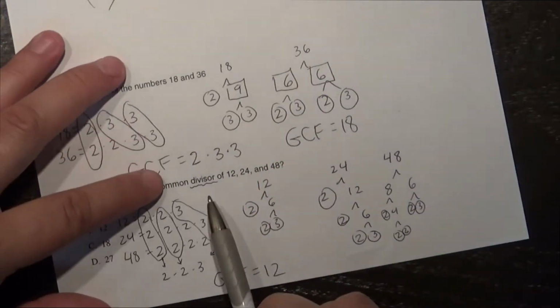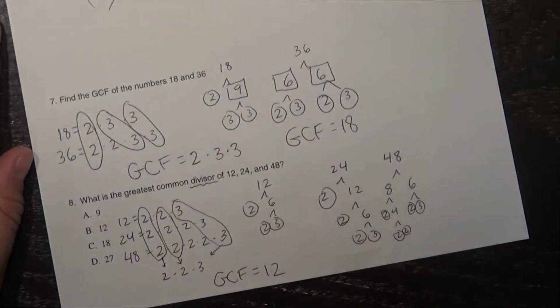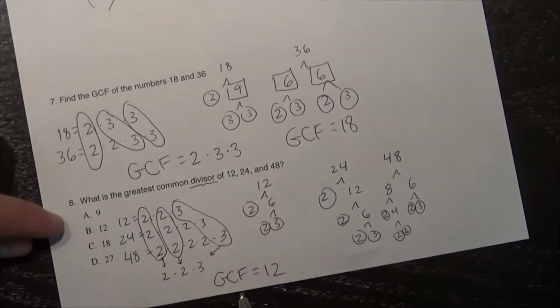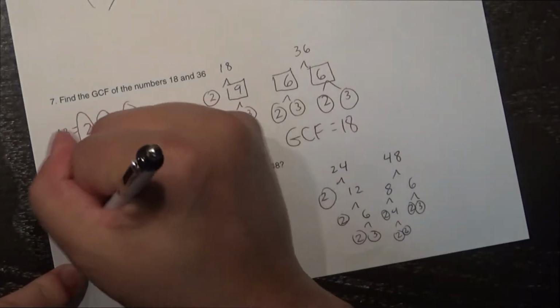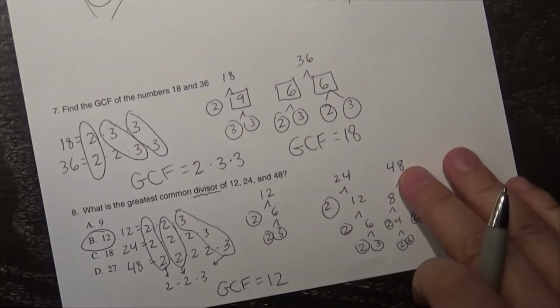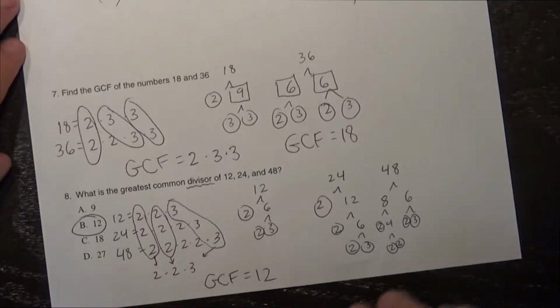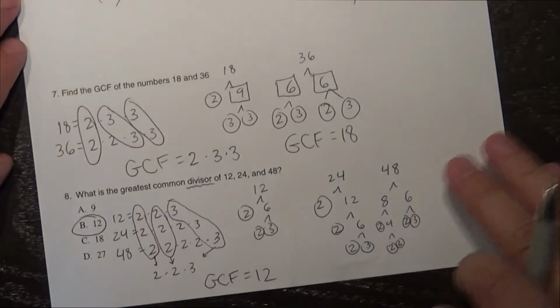So remember, don't get confused by that language, greatest common divisor. It's really just a factor. So if 12 is my answer, let me look at my options. 9, 12, 18, or 27. It's going to be letter B, 12. All right, so a multiple choice question, but clearly we still need to show some work there. That's page 1 of our study guide, and coincidentally also page 1 of our test.